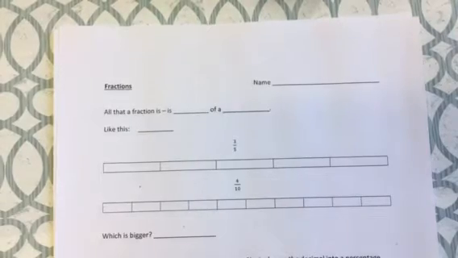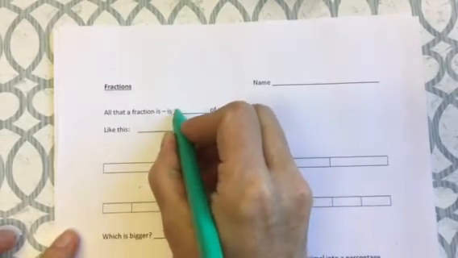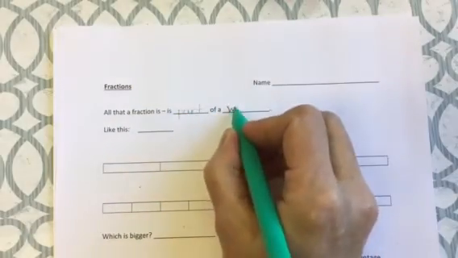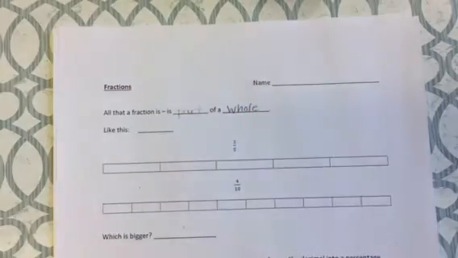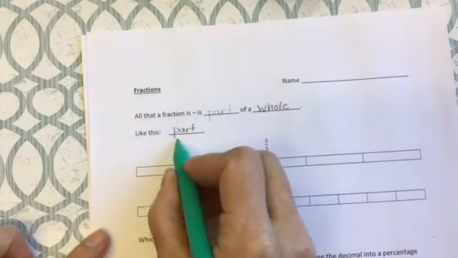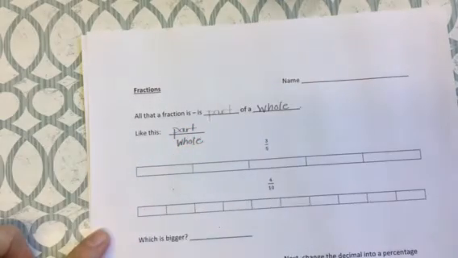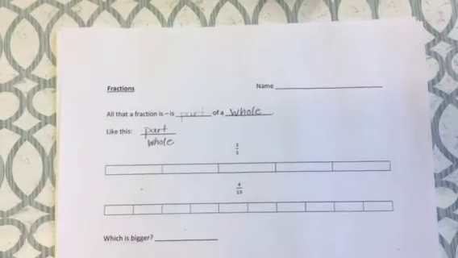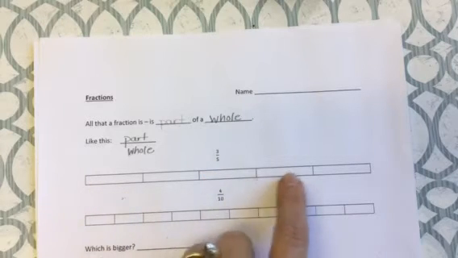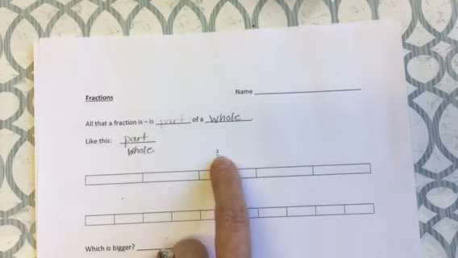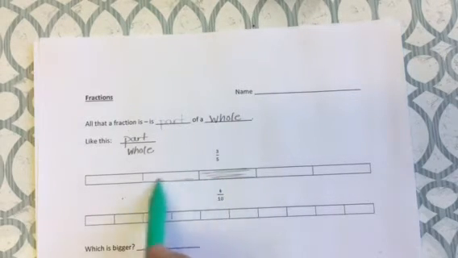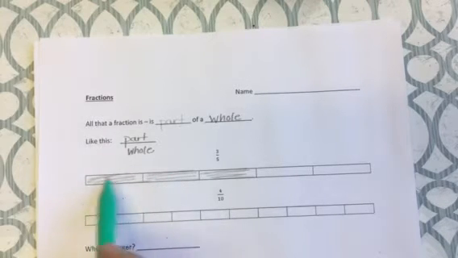And really all that a fraction is, is a part of a whole. And when we write that in fractional form, it is the part over the whole. Another way that we can represent this, so we have 3 parts out of the whole 5 parts. We have the whole 5 parts and only 3 of those. All right, so the way we would show that is we would shade in 3 of the 5.